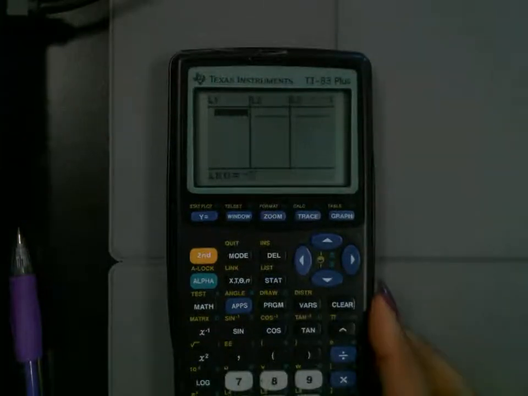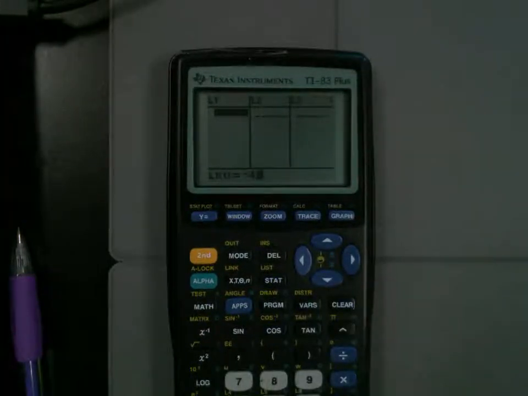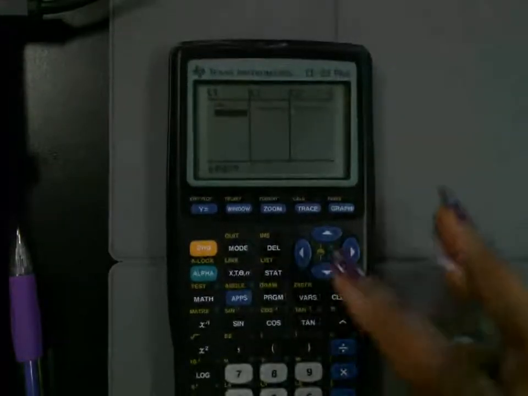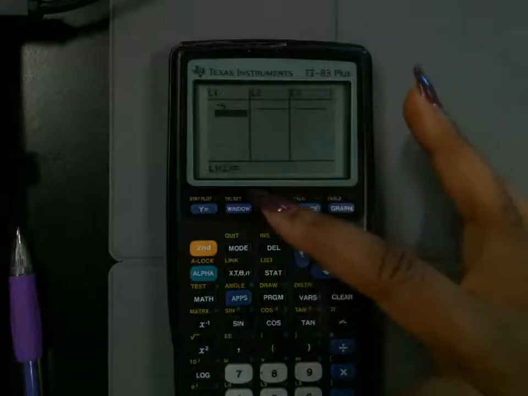Riley, you okay? So my first X value, that's -4. Please use the negative button. It's down here at the bottom. Press enter, or you can press the down key to go to the next line.